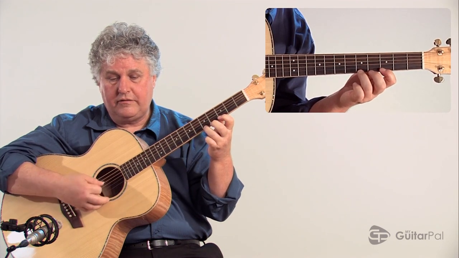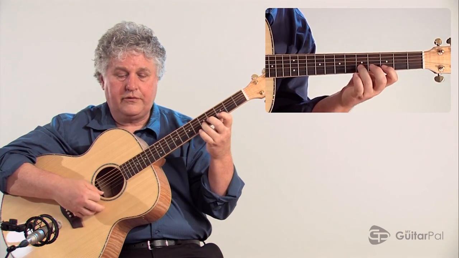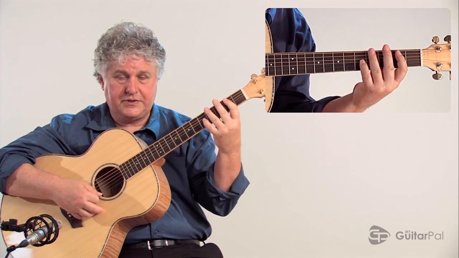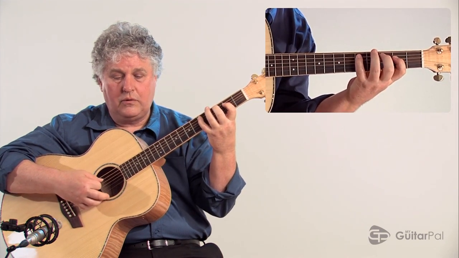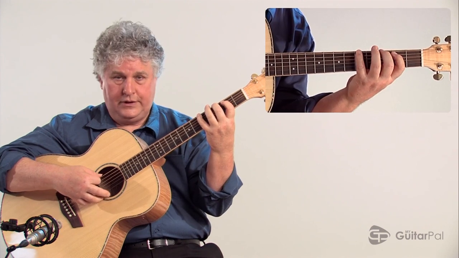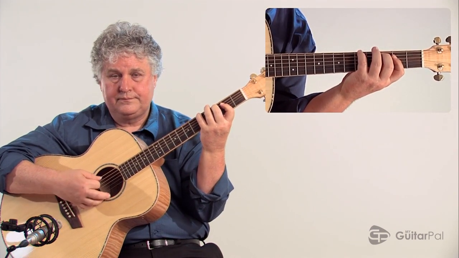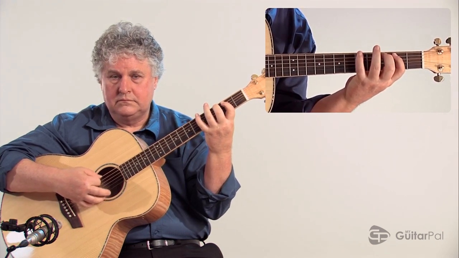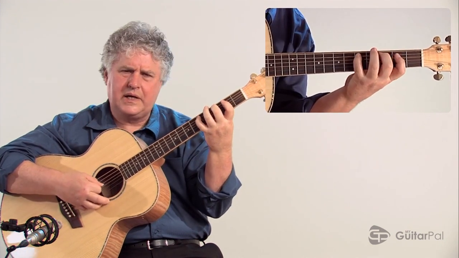There's my octave A, and return. 3, 1, 4, 3, 1, shift with my baby finger this time, bringing me back into second position. 4, 3, 1, 4, 2, 1, 4, 2, 1, 4, 2, 4. You can hear that scale sound.